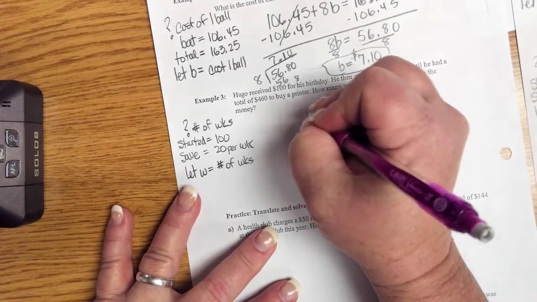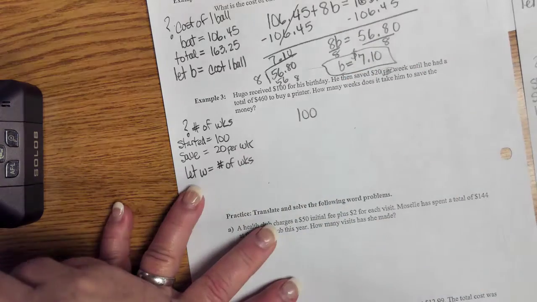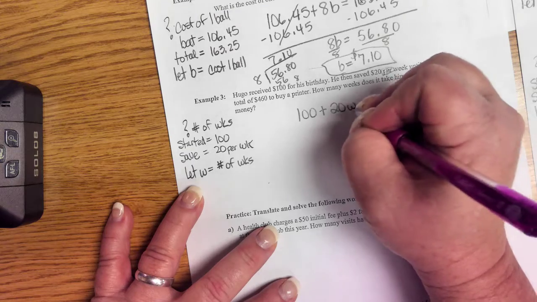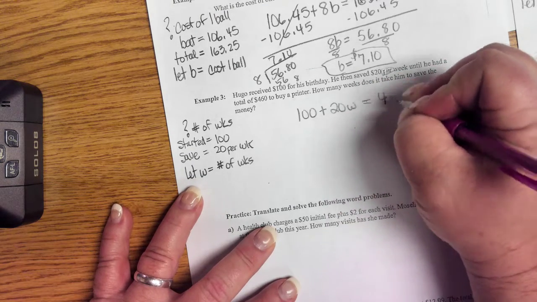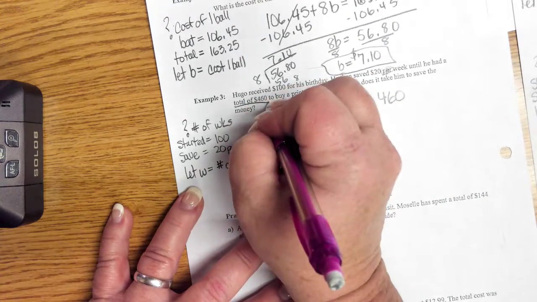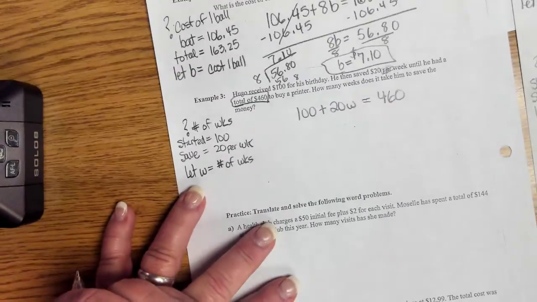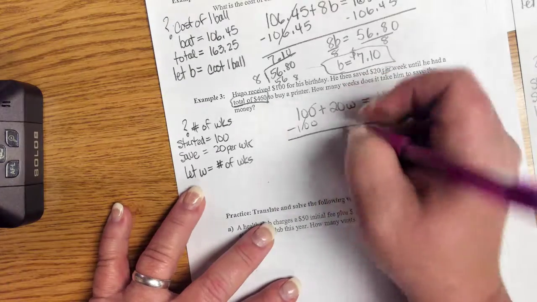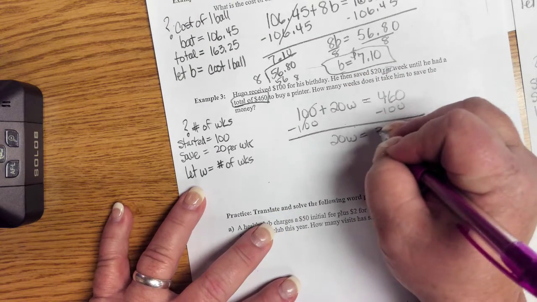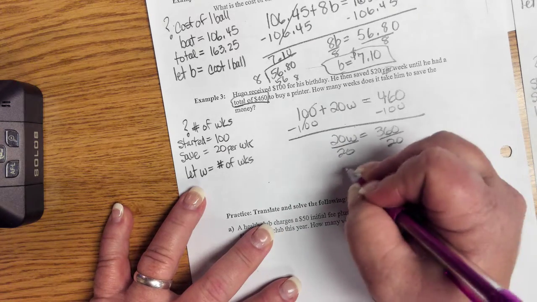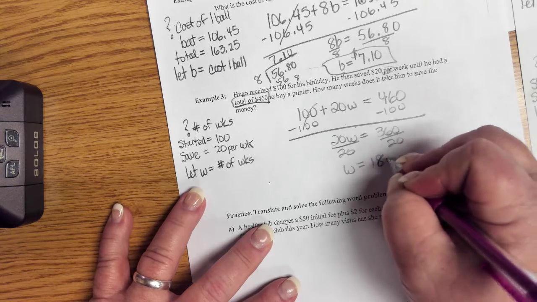All right. So I've got $100. He got $100. He's also going to save $20 per week, and his total is $460. I guess I should have put total means equal, right? I could have listed my total. So subtract 100, and you see I just told you this mental math. You could have done this. It's equal to 360. 20 goes into 360, and we've got W is equal to 18 weeks.